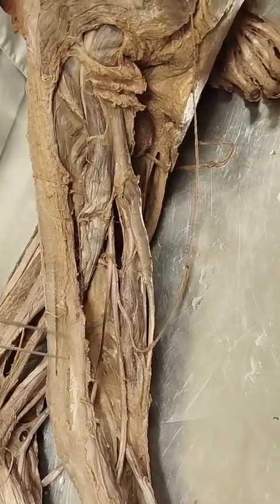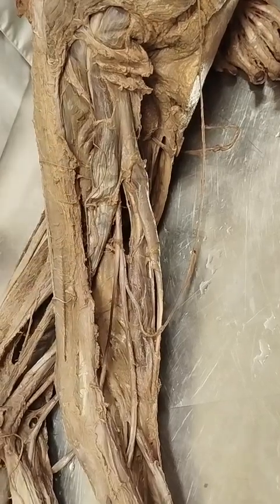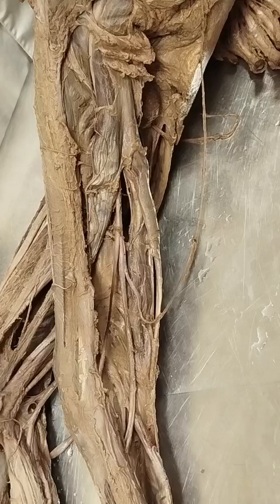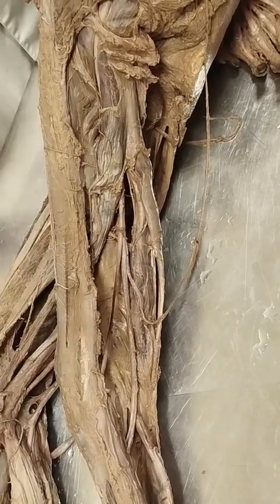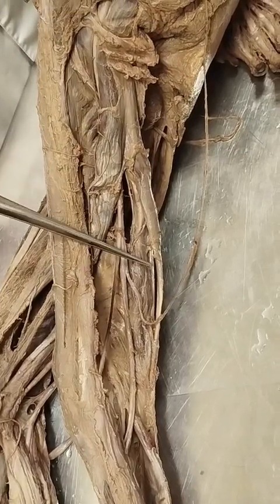The last muscle of the thigh is the popliteus muscle, it is on the floor of the popliteal fossa, but here it is impossible to see because it is in the deep part of the popliteal fossa. That is all the muscles of the thigh.